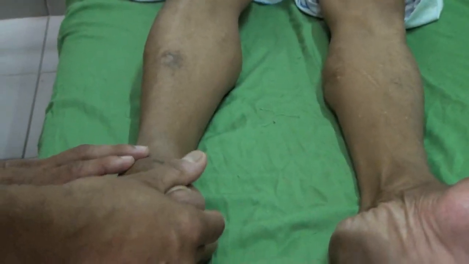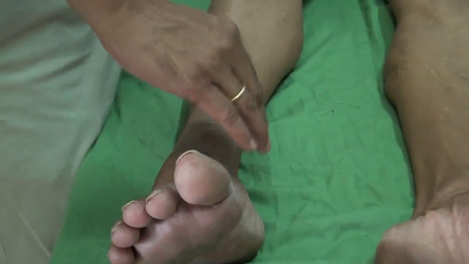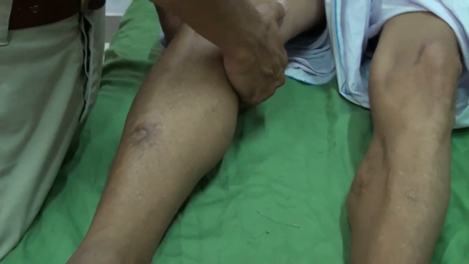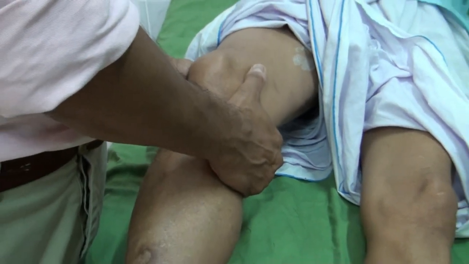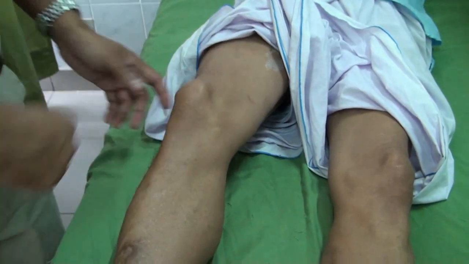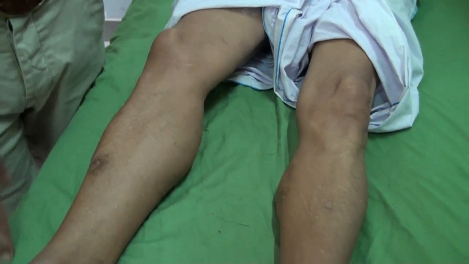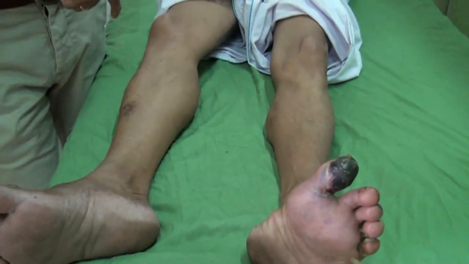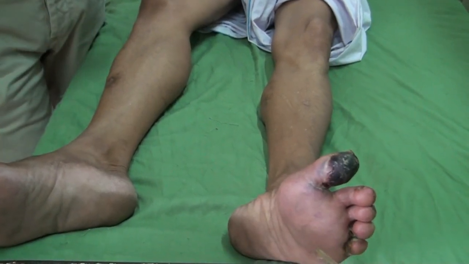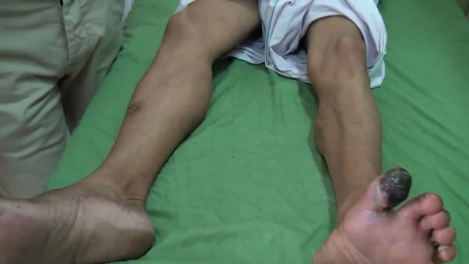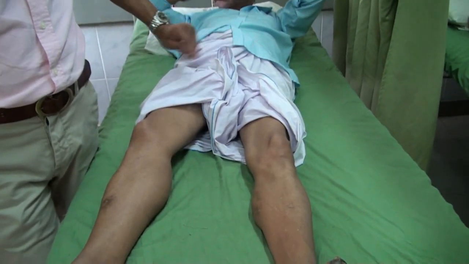He has got absent pulses, both dorsalis pedis and posterior tibials in this leg. And even the popliteal is absent. I can't feel the popliteal in this leg as well. So this patient has got vaso-occlusive disease in both the lower limbs, definitely affecting from the popliteal downwards. I have not done the femoral examination. Femoral examination also should be done, right?